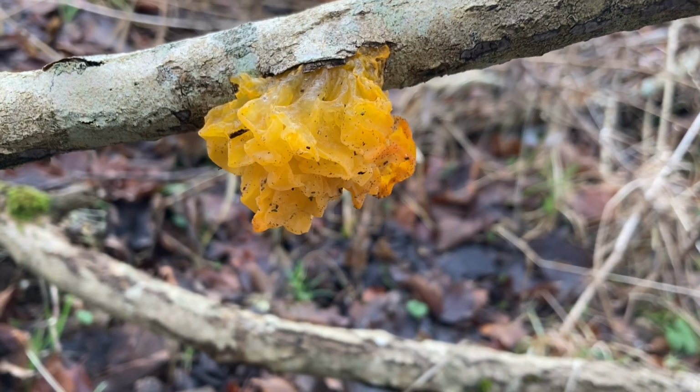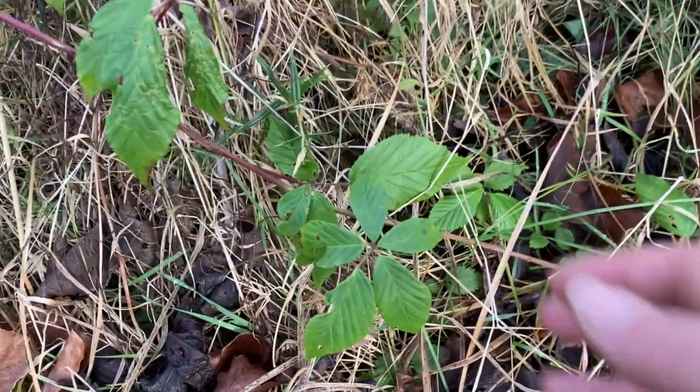Spotted something else that is really interesting. That cool little mushroom is called witch's butter, which is edible. You can add it to soups and things like that, but I'm not going to pick any because I don't fancy it actually.